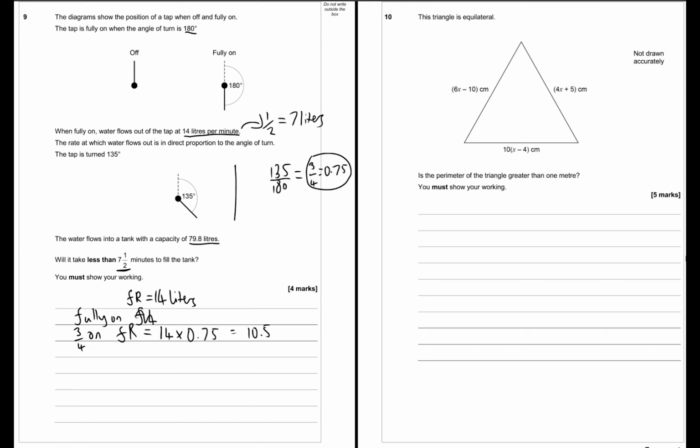And we want to find, will it take less than 7.5 minutes? So we're going to do 10.5 per minute times the amount of minutes, which is 7.5. So we need to do 10.5 times 7.5, and that's giving us 78.75. Okay, this is the total amount in 7.5 minutes.